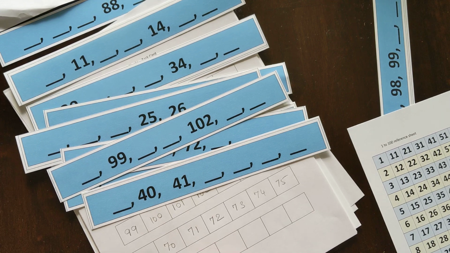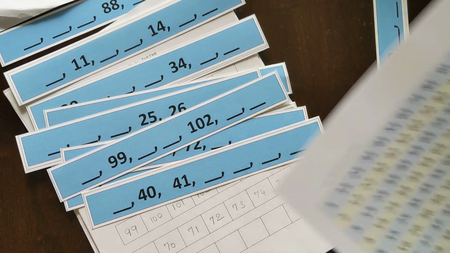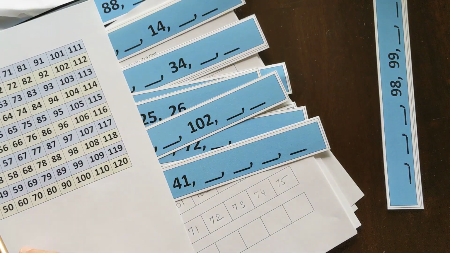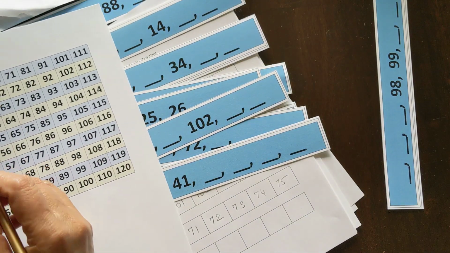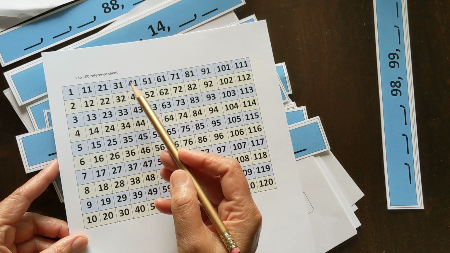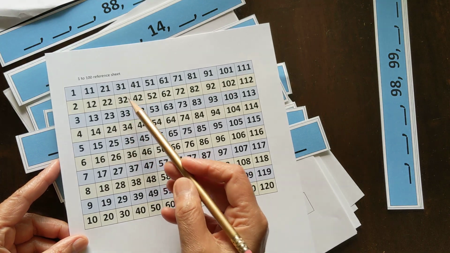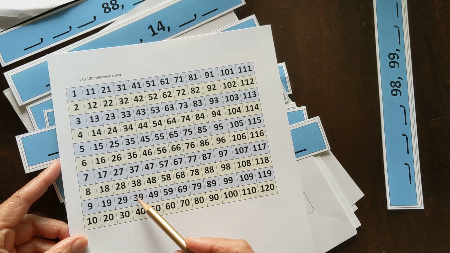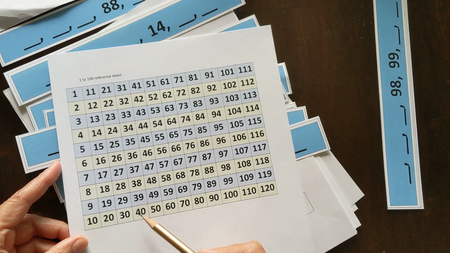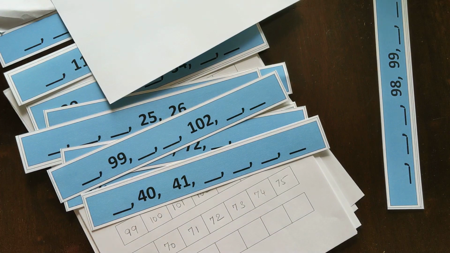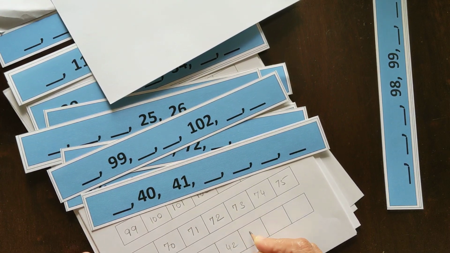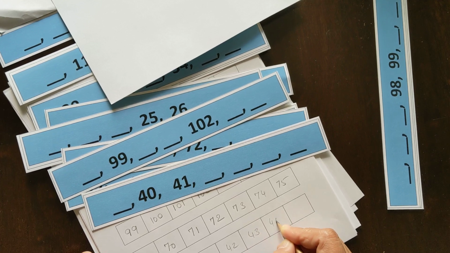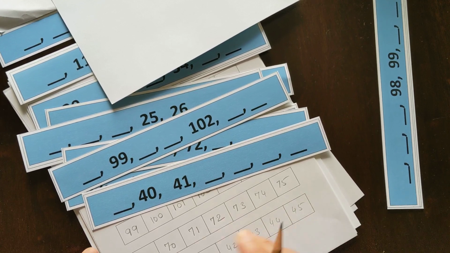One blank, 40. So if I don't know the number right before 40, I can use the reference sheet: 31, 32, 33, 34, 38, 39, 40. Right before 40 is 39. So 39, 40, 41, 42, 43, 44, and 45.